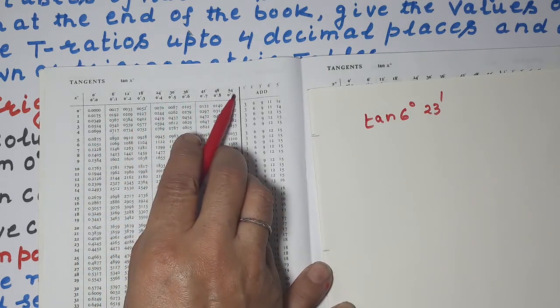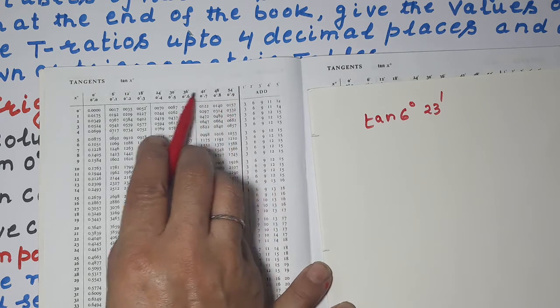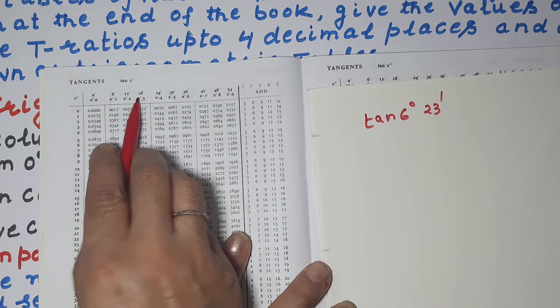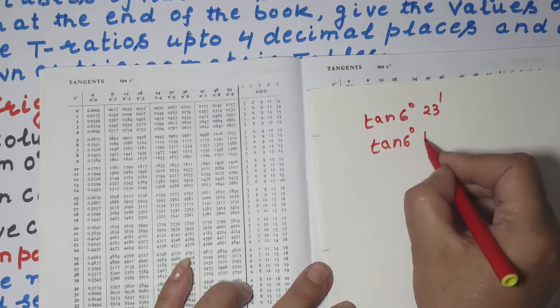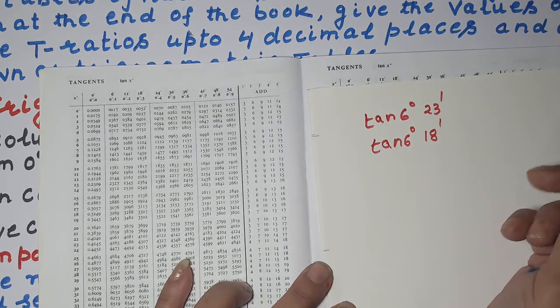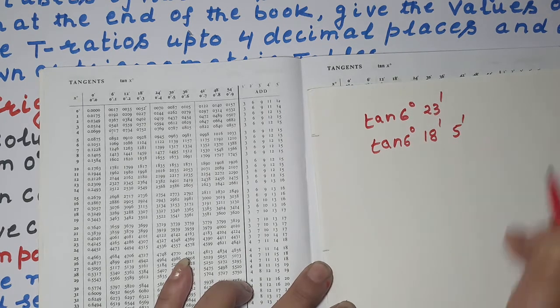So which is the value immediately less than 23? It is 18. So we will find the value of tan 6 degrees and 18 minutes. What is the mean difference? 5 is the mean difference.